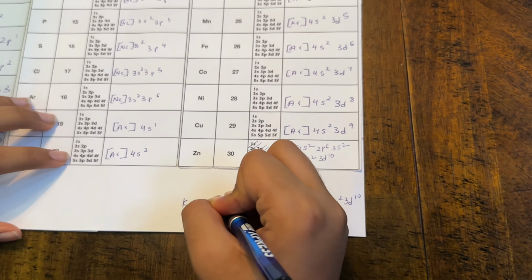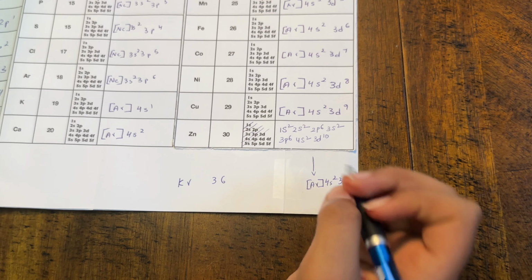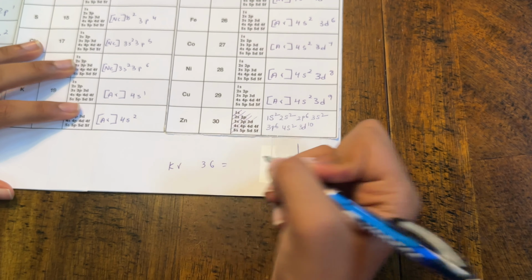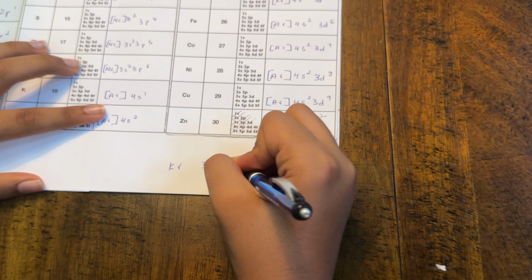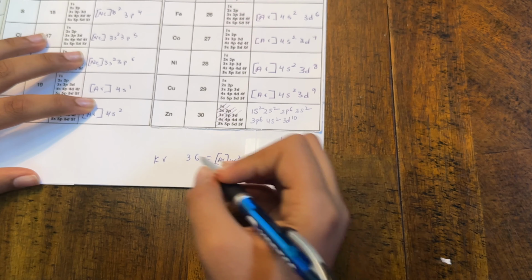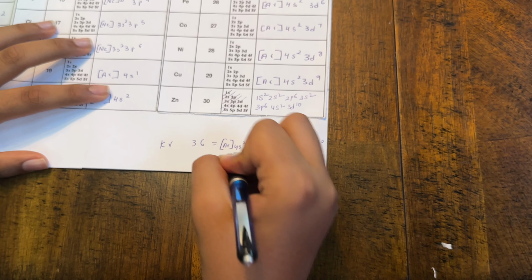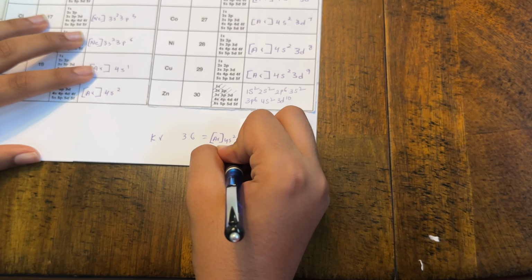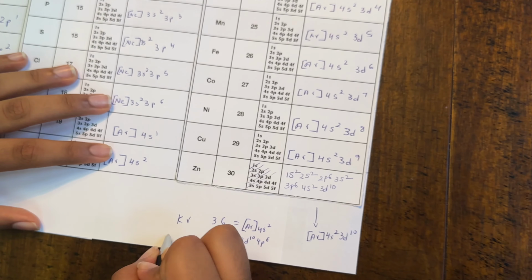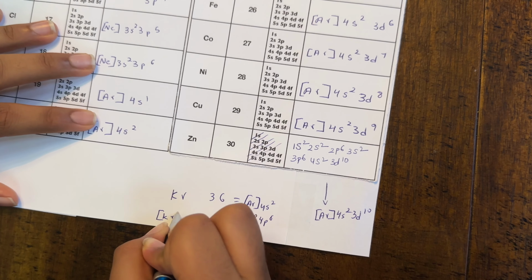So if we were to wait for krypton, we have to wait until 36, and then what we can do is basically just get Ar, 4s squared, 3d10 and then 4p to the power of 6, and what that gives us is basically just krypton.